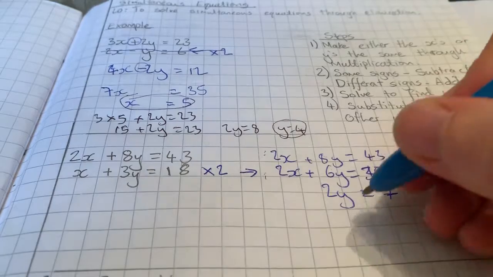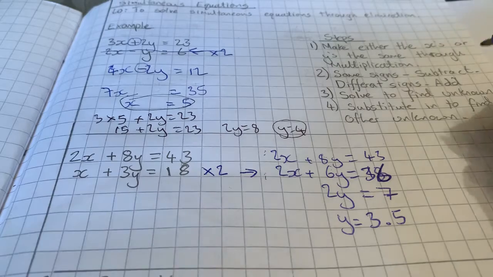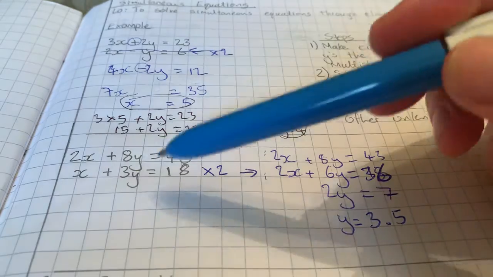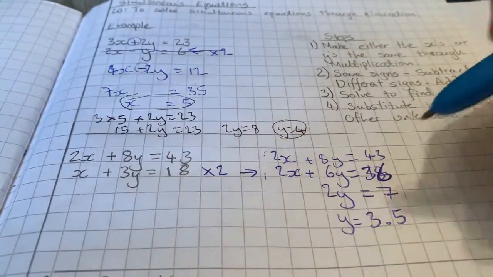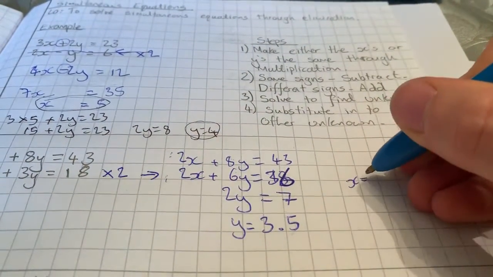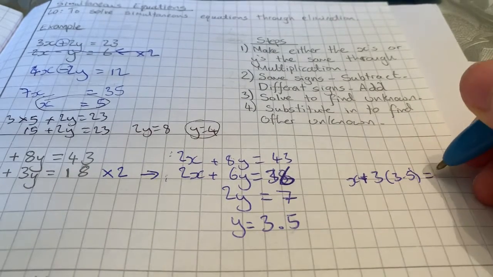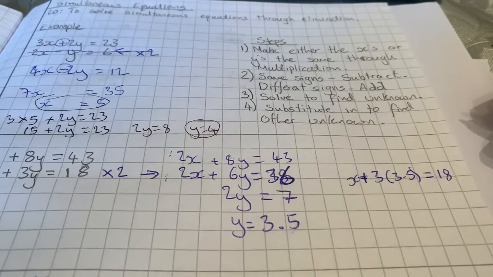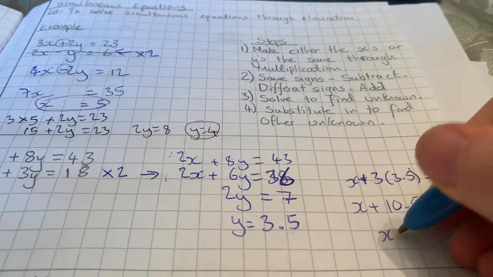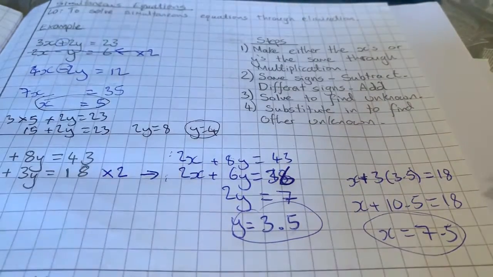So then from that, it gives us y equals 3.5. Okay, through solving. And then to find out the x, you substitute this y into one of those two equations there. So I'll do it into the second one. So that means for that equation we have x add 3 bracket 3.5. That's just signaling multiplication, equals 18. So that's x add 10.5 equals 18 and gives us x a value of 7.5. So we have our y value and our x value there.